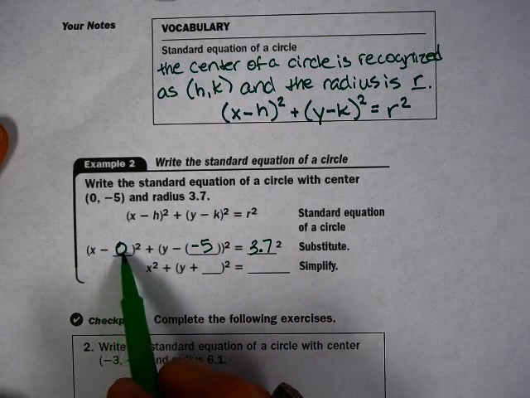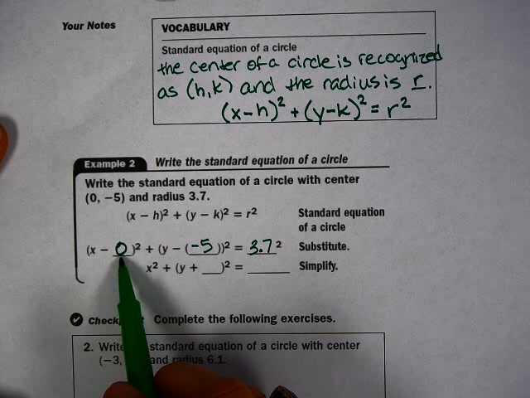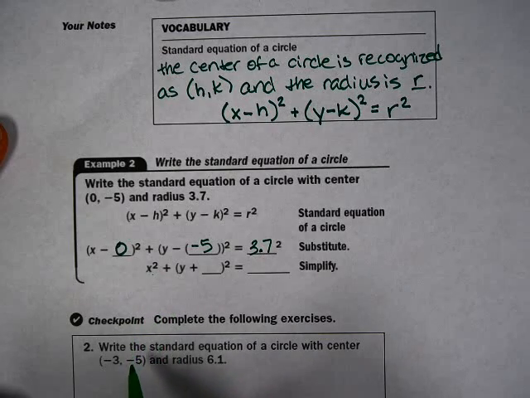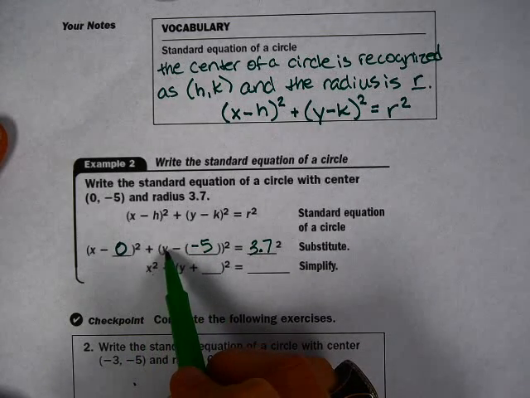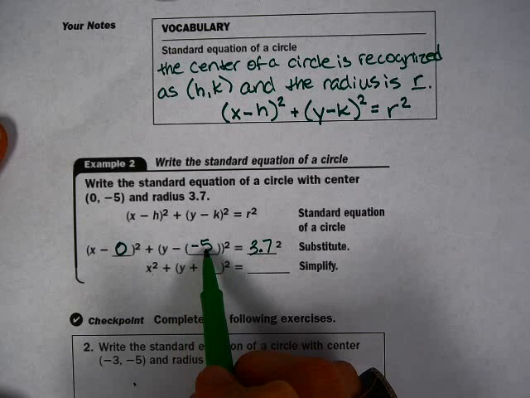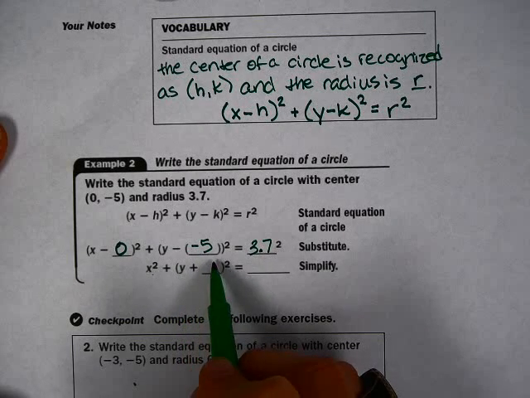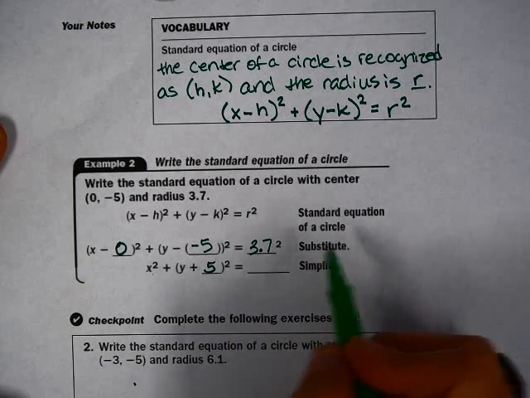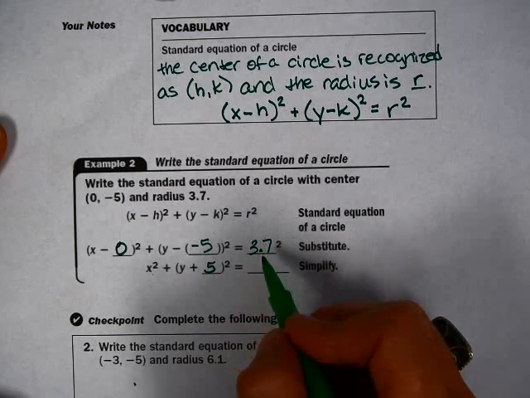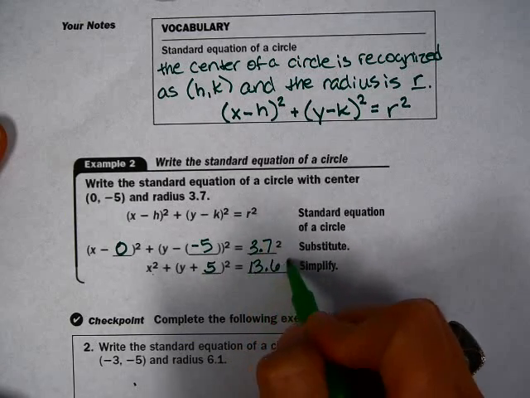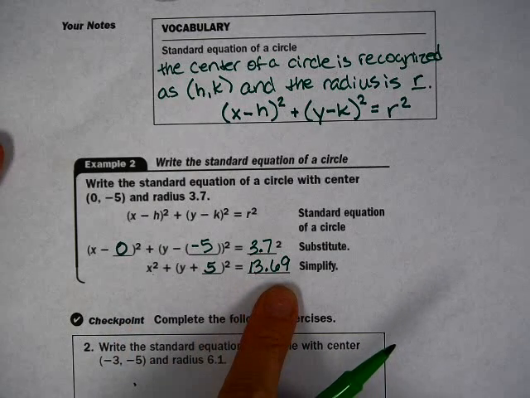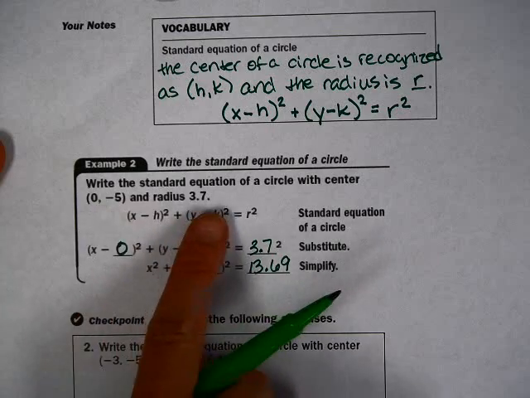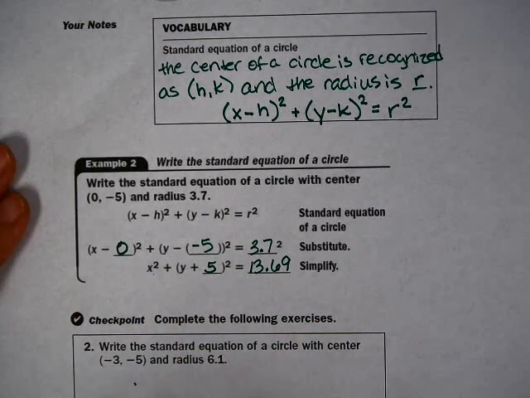Now, x minus 0 is nothing more than just x, so we simplify that and just write it as x squared, no parentheses. y minus a -5 is written as y plus 5, and that is all in parentheses squared. 3.7 squared would be 13.69. So this is what our equation would look like for a circle that has a center of (0, -5) and a radius of 3.7.